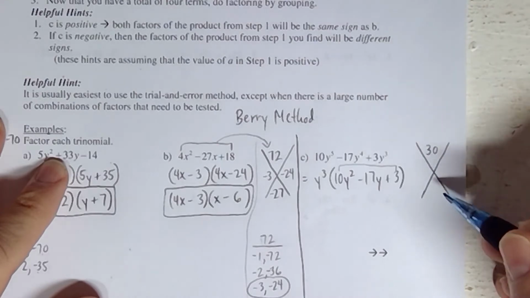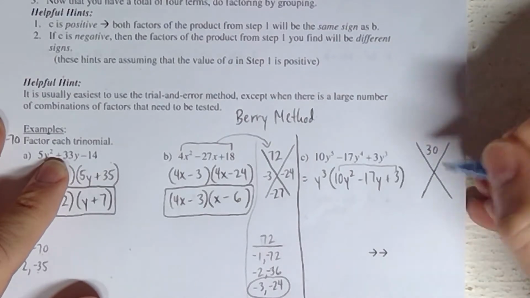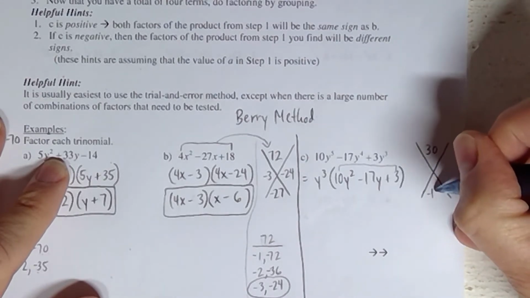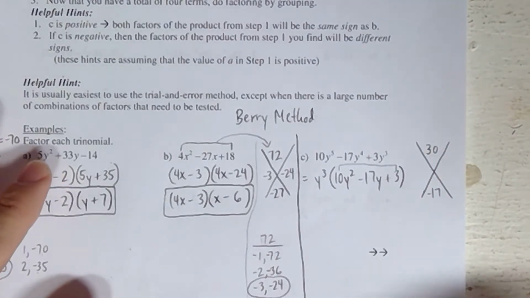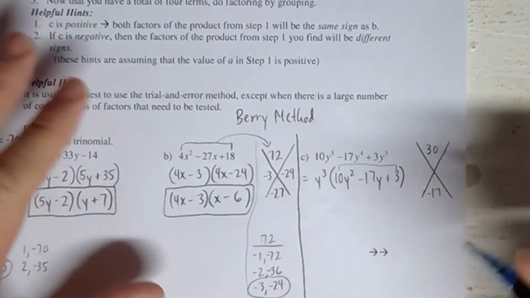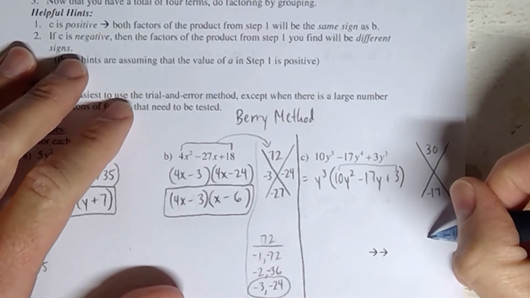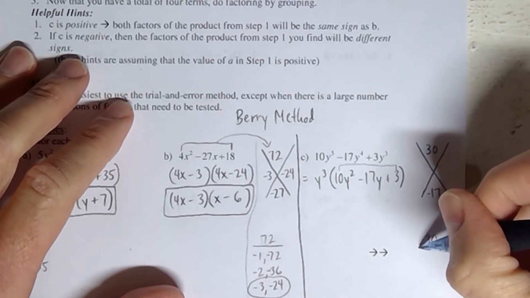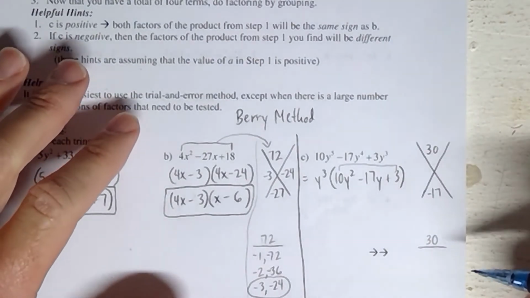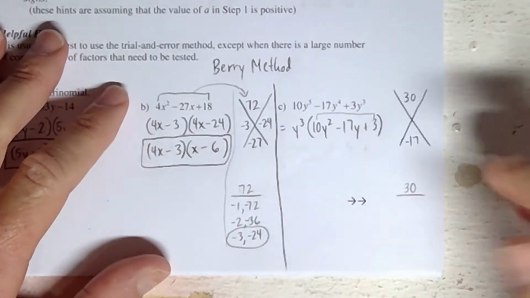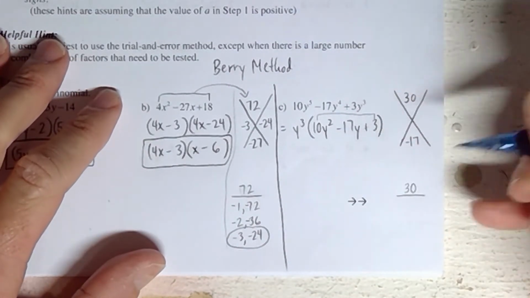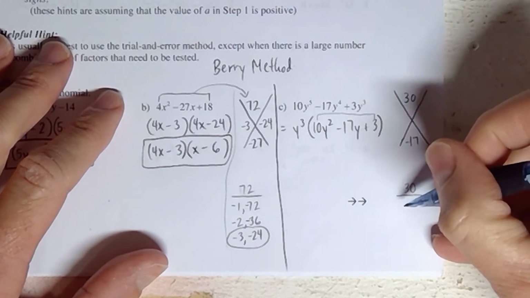and we need to find two numbers that equal 30 when we multiply them, but they also have to add up to negative 17. Now, if you already know what the two numbers are, you don't need to make this list down here. That's okay with me, all right? But otherwise, carefully make this list here so you don't miss the right answer, okay? Just like we talked about before, systematically go through this, all right?